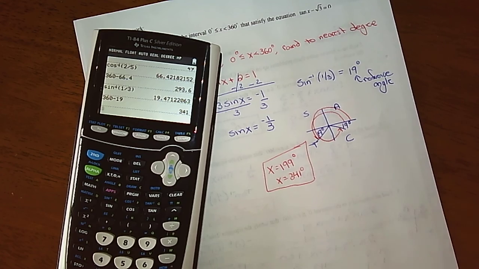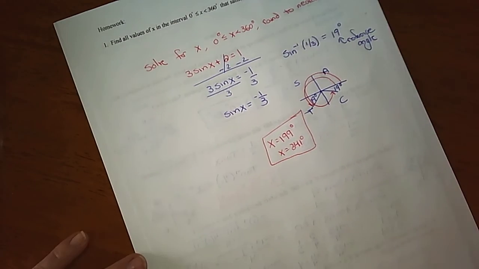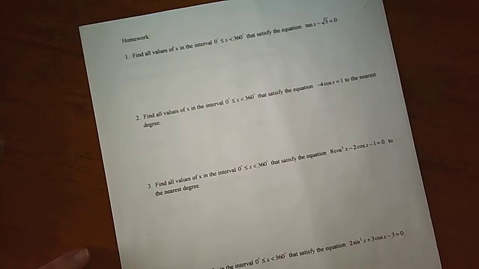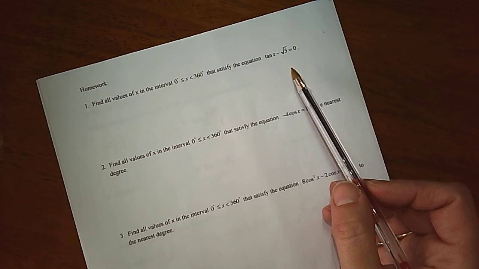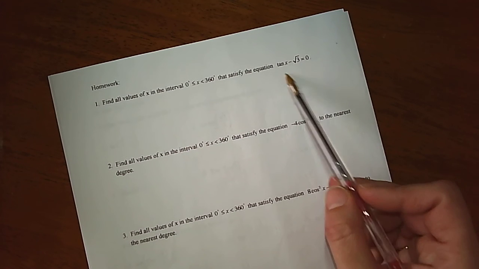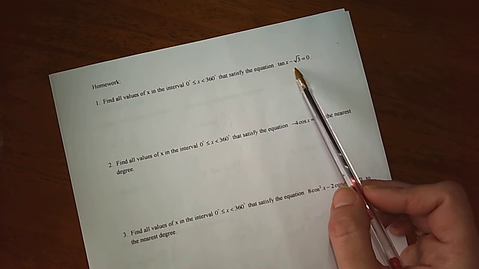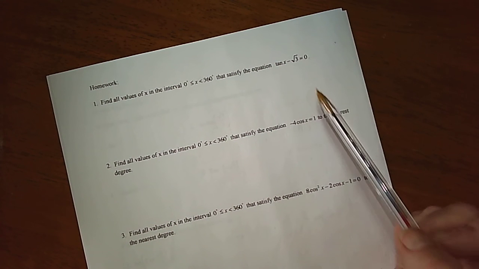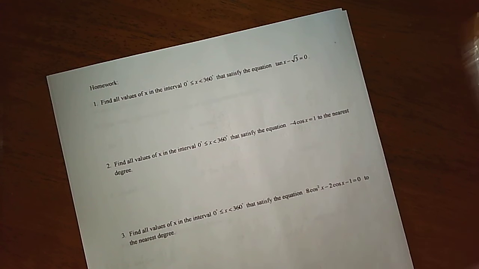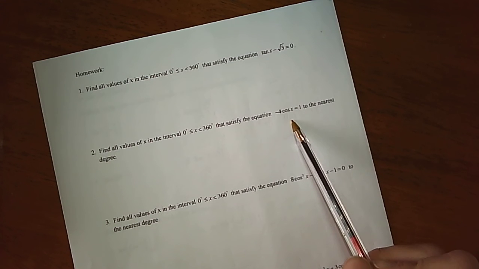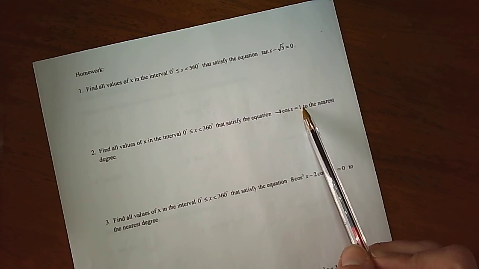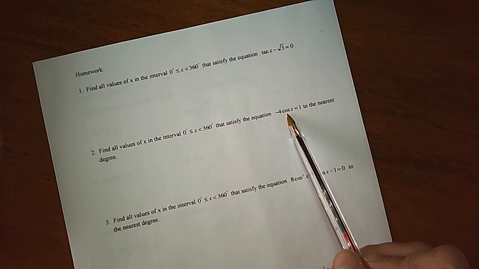All right, so your homework now for tonight, or for the weekend, is to do these questions. All right, now, when you look at this one, is there anything squared? No. So you're going to move him over to the other side and then use your calculator to help you get the answer. Same deal on the next one, number 2. Is there anything squared? No. So you're going to try to get the cos x alone.